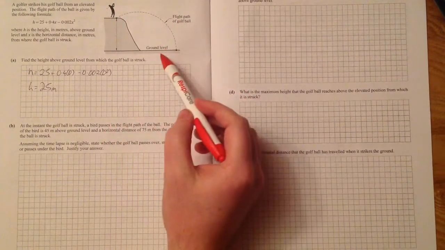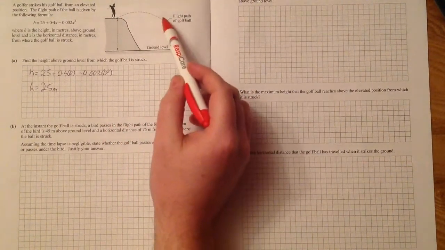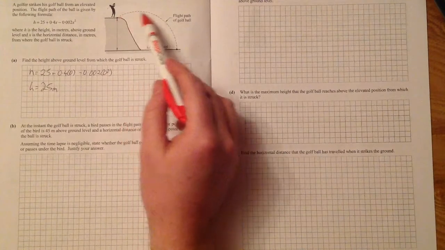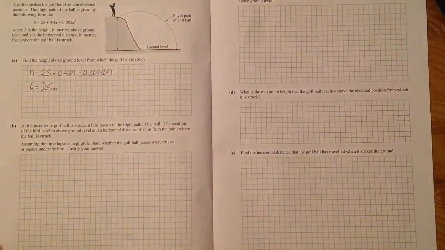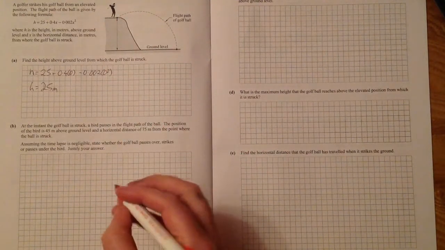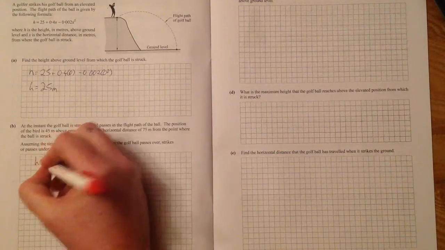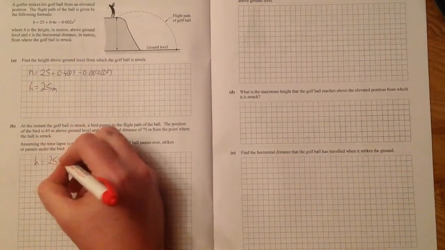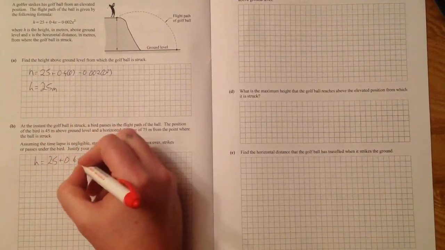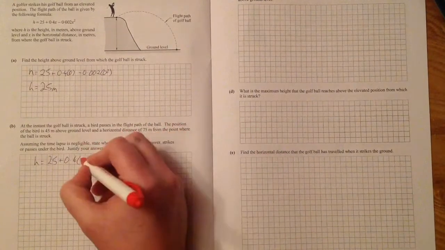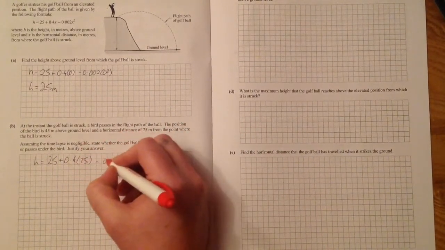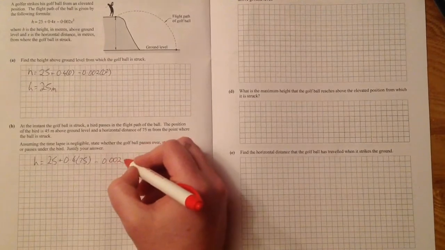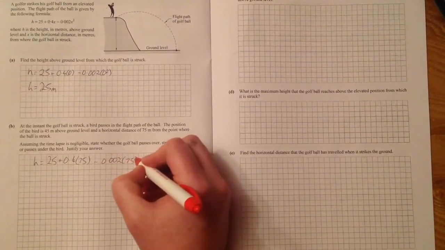Okay, so let's say 75 meters is here, the bird is somewhere up here, we have to find where the ball is after 75 meters. So we're going to sub 75 into the formula, right? So h is going to equal 25 plus 0.4 multiplied by 75 minus 0.002 multiplied by 75 squared.